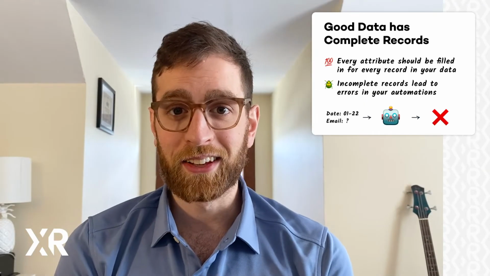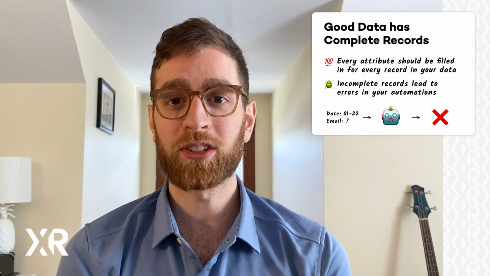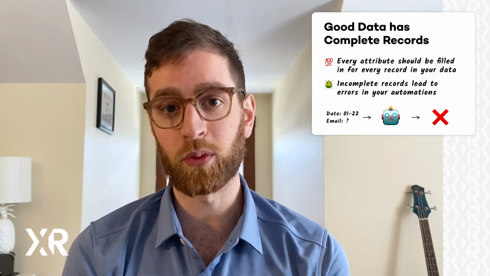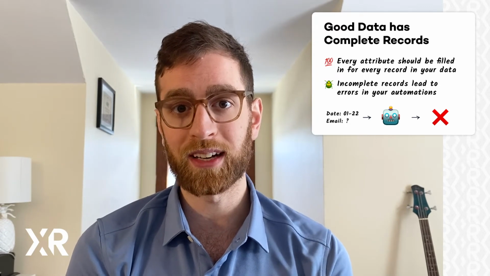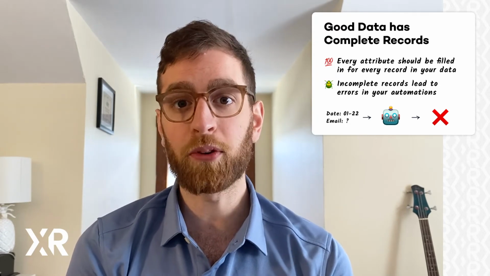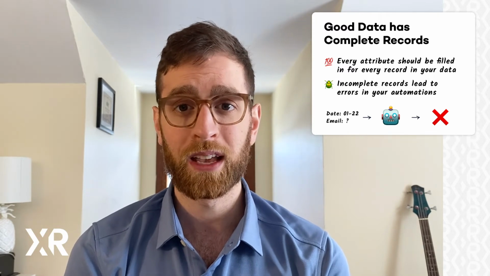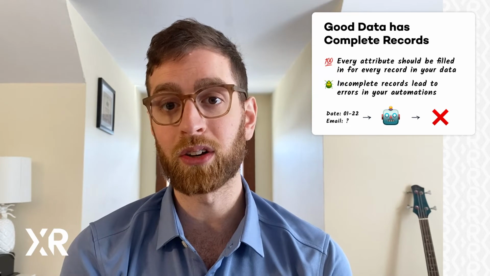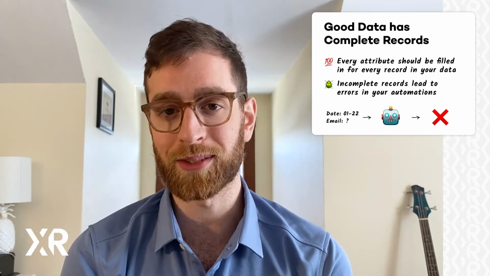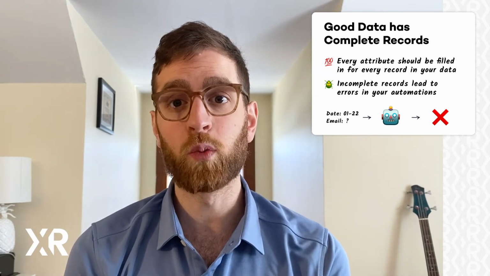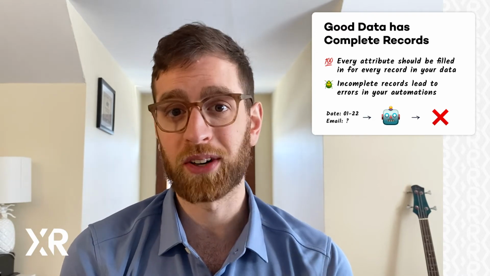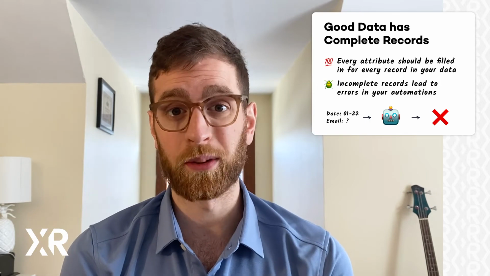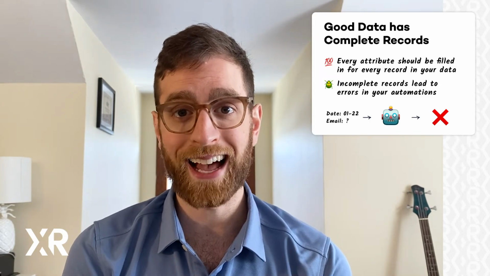While we're on the subject, good data is complete. Whatever attributes you choose to add to your database, make sure that they're filled out completely for every record. If you choose to build an automation connected to an incomplete database, it could prevent the automation from working properly. For example, let's say one of your automations is supposed to send out a reminder to your client an hour before each of your meetings. If the client's email field is blank, the automation won't be able to send them anything and will just return an error. Keeping complete records is always good practice, but it's especially important when you're building automations that rely on those records.